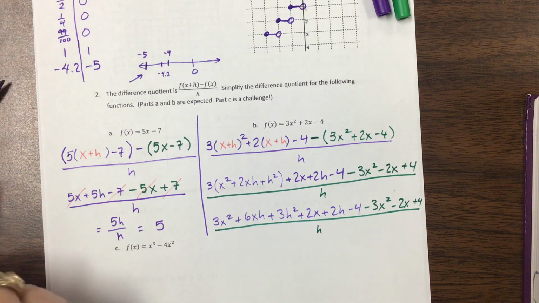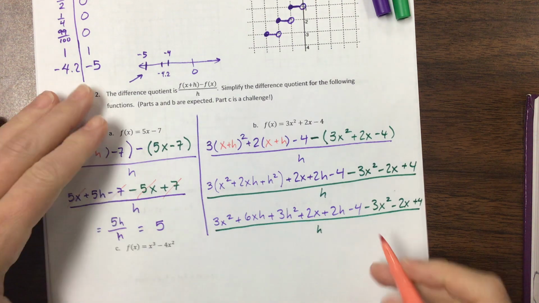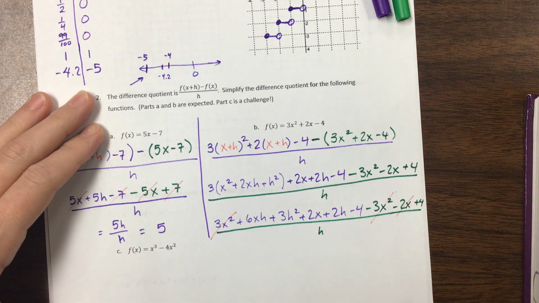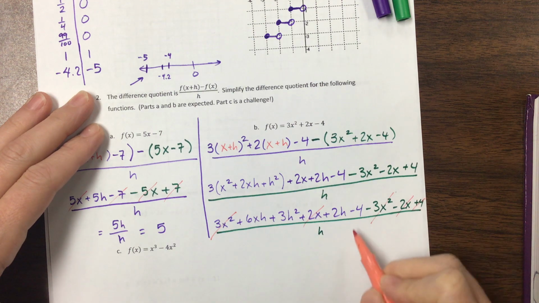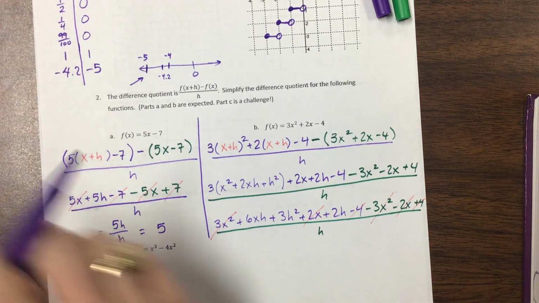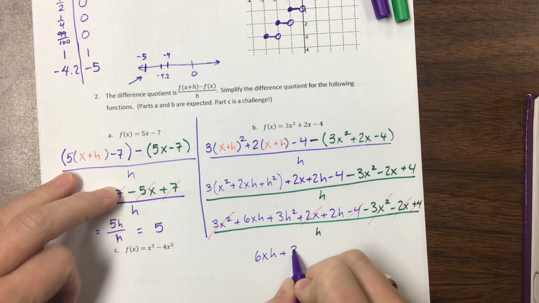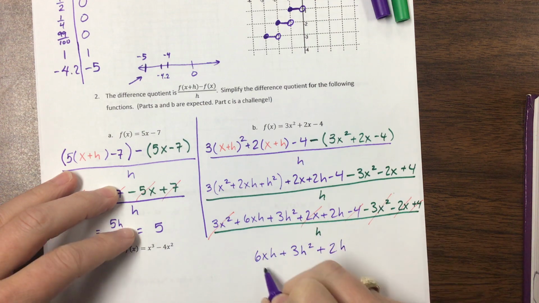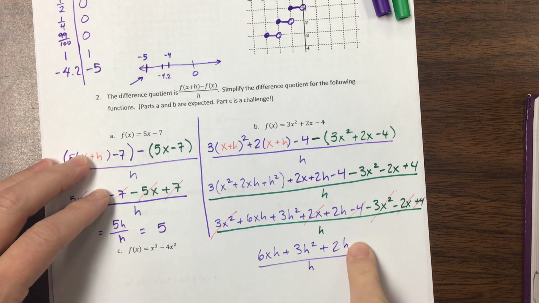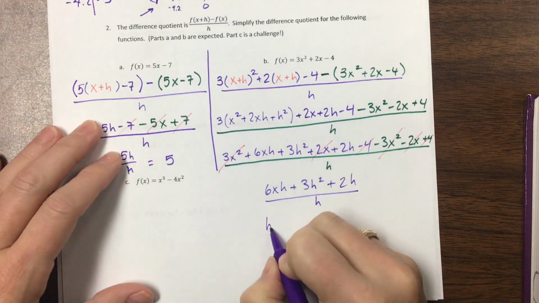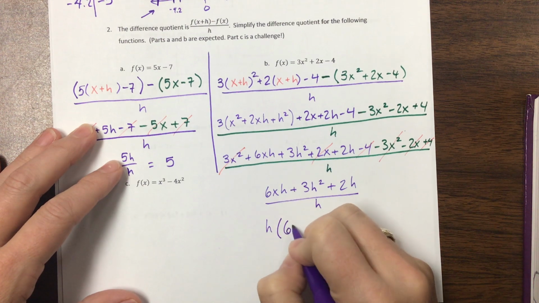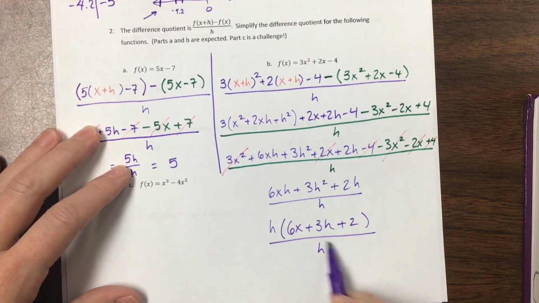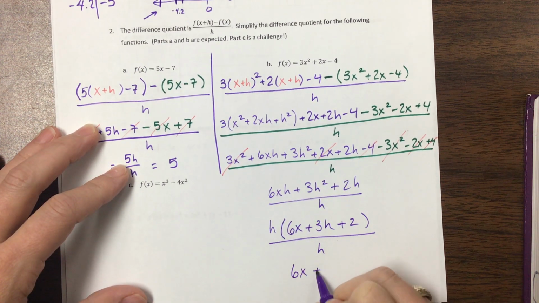So now everything in green should cancel with something in purple. Minus 3x squared cancels with a positive 3x squared. Minus 2x cancels with a positive 2x. The positive 4 cancels with a negative 4. And now I'm left with 6xh plus 3h squared plus 2h. Everybody's divided by h. Notice all three of these terms have an h, so I'm going to factor that out. 6x plus 3h plus 2, and then these h's cancel, and so this would simplify down to 6x plus 3h plus 2.